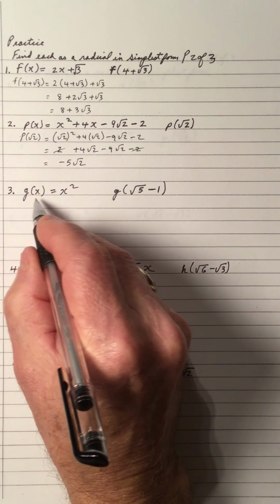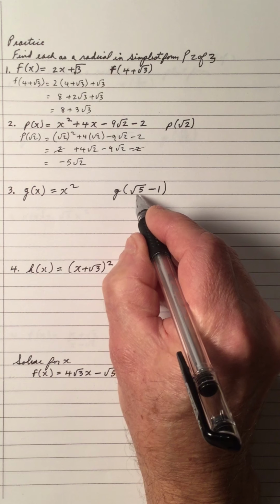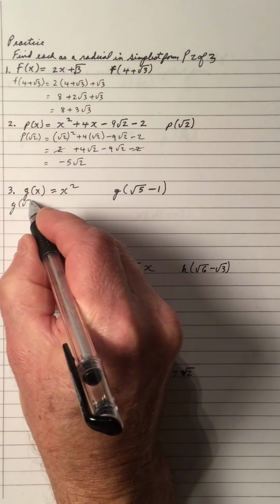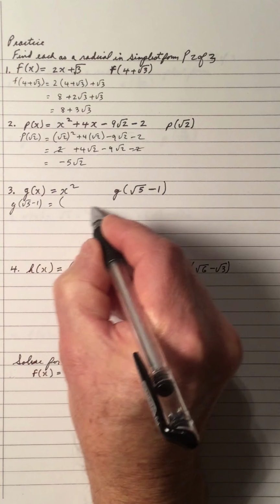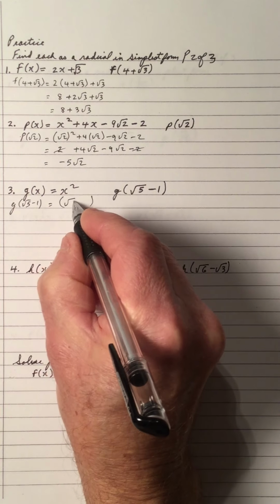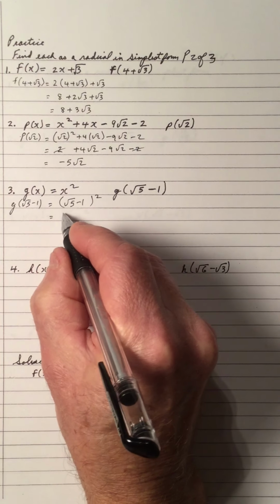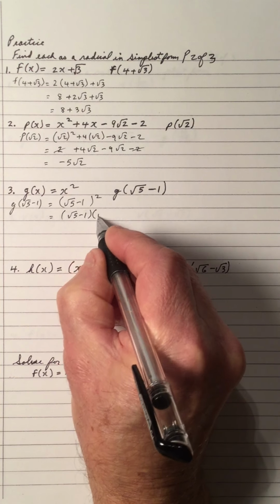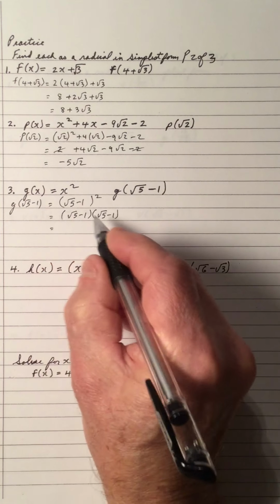Number 3, the g of x equals x squared, and we're looking at the g of root 5 minus 1. So the g of root 5 minus 1, that's what x is. So we sub that in for x, root 5 minus 1 being squared. And square means to multiply by itself, so that means we write it down twice.